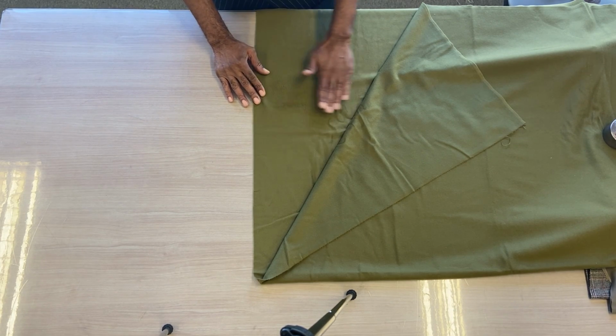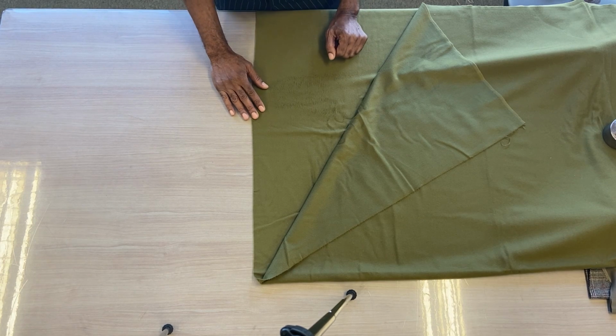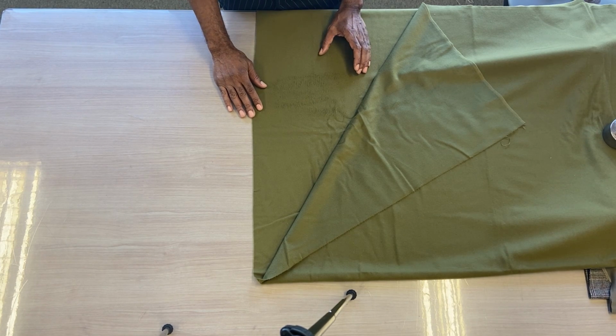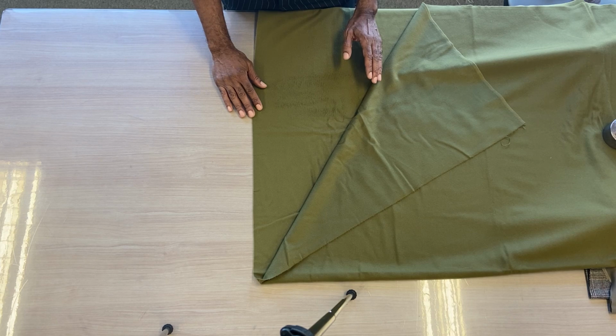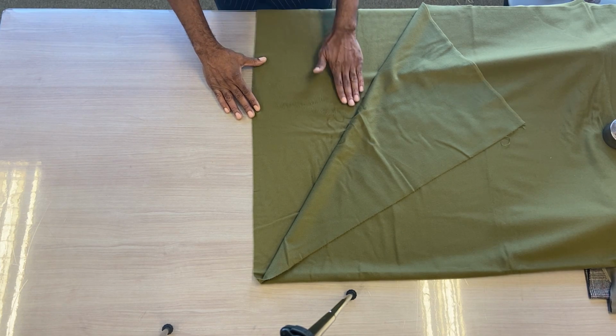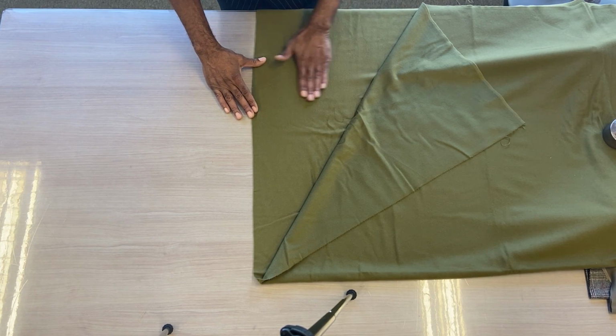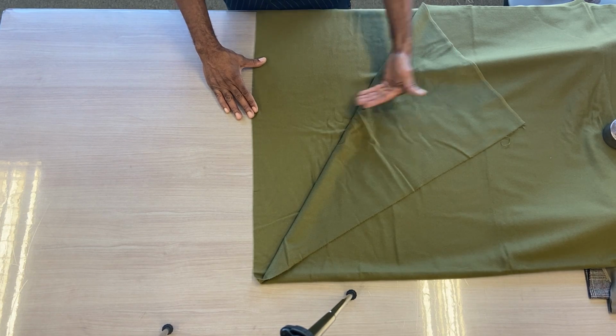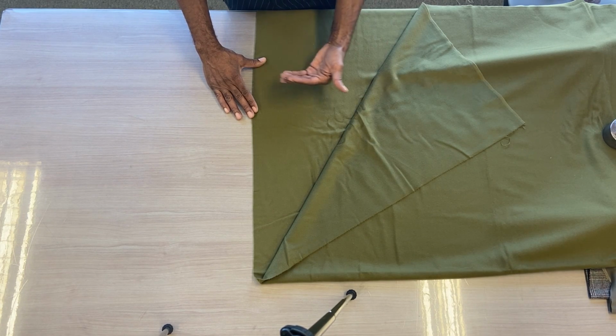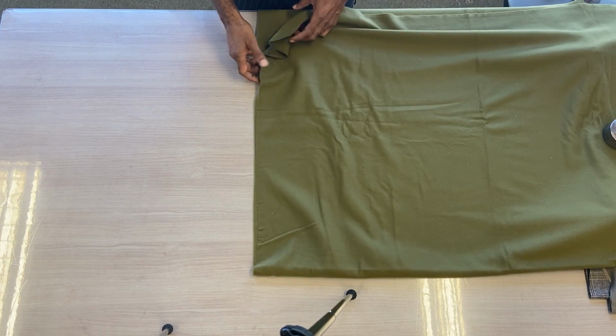If you see shading in the fabric, that simply means it has a nap and it can only be cut in one direction. So you would smooth your hand, find out which way the nap wants to lay, and that's the direction in which you will cut your garment.